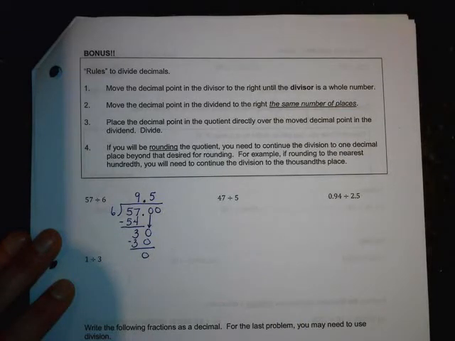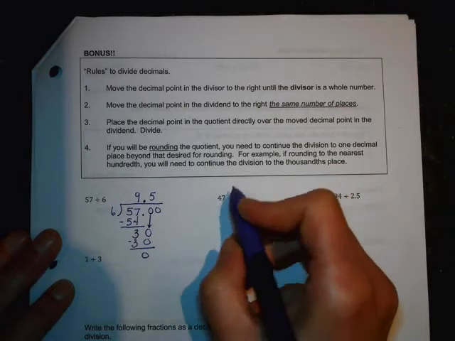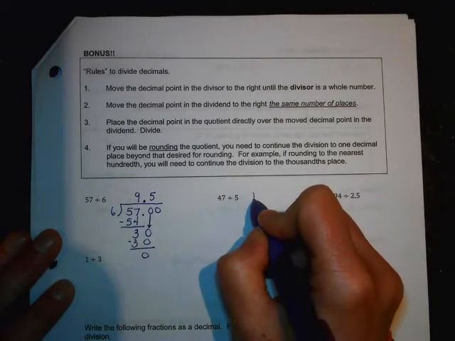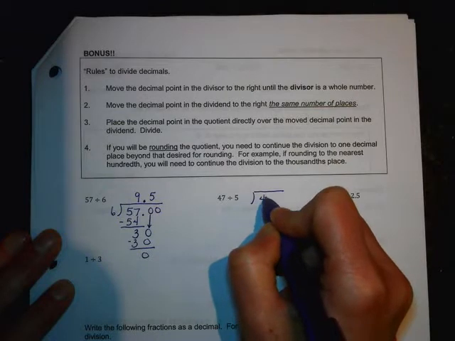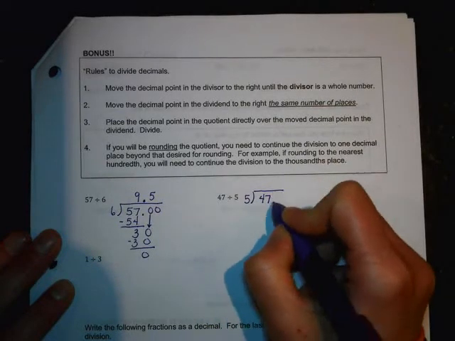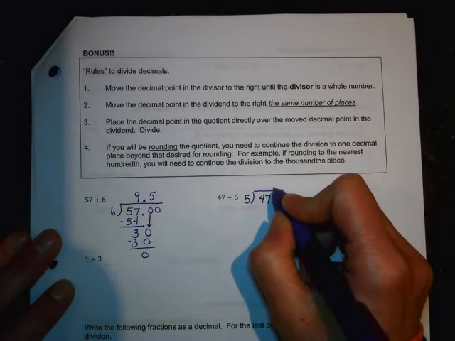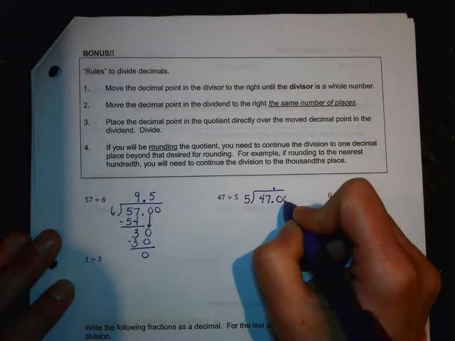All right, let's try it for this one. 47 divided by 5. Well, I know it doesn't go in evenly, so I'm going to put my decimal, and then you can add zeros if you need to, right? They can't hurt, you may as well.